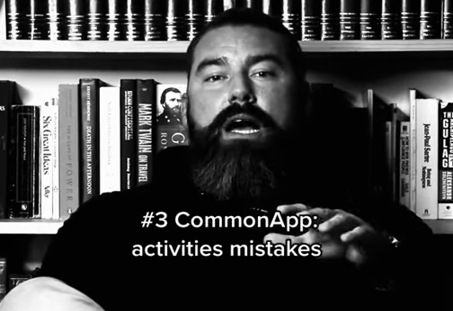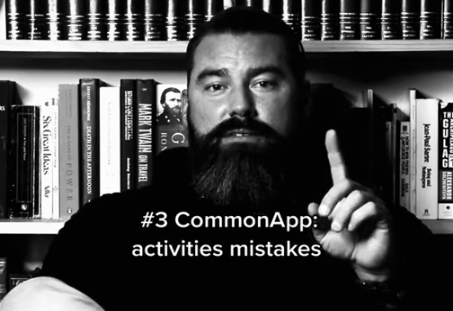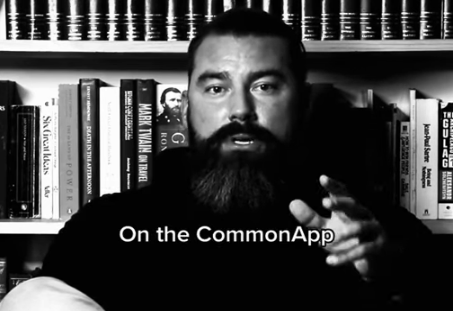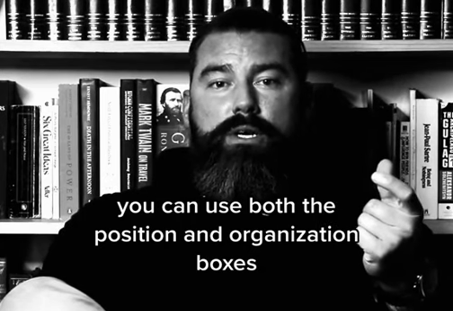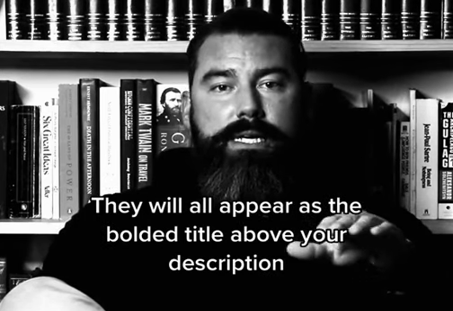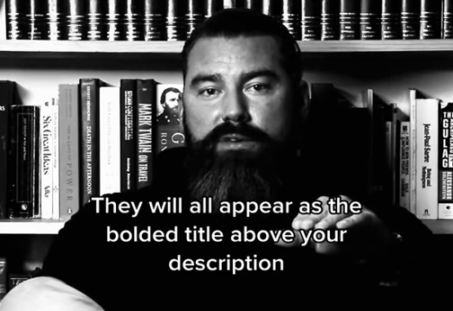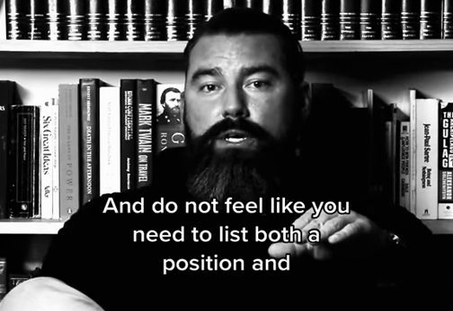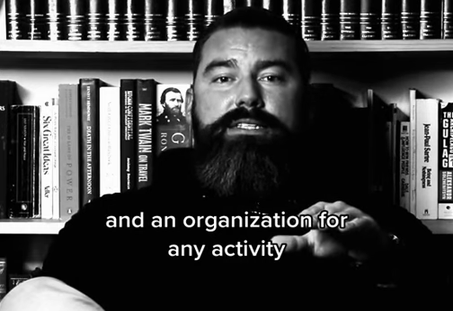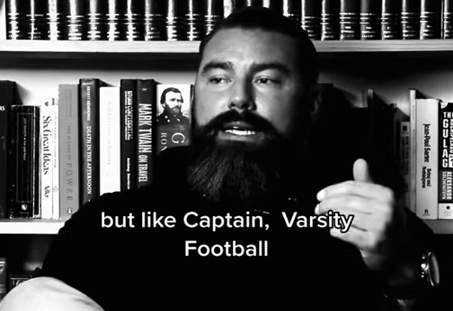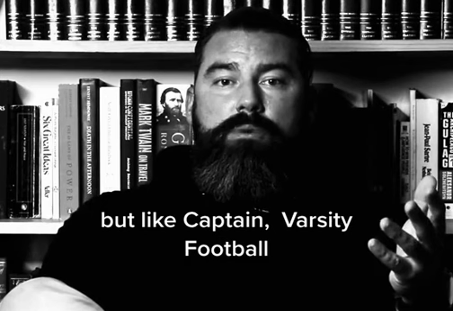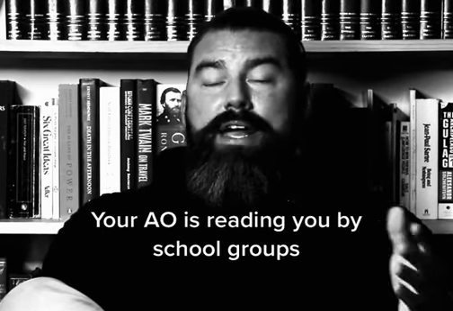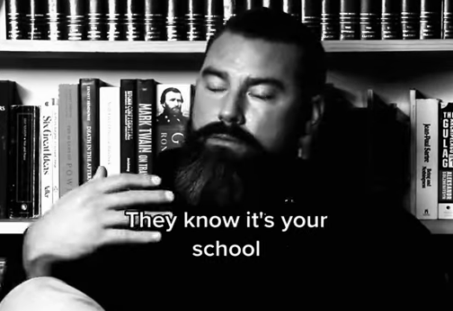Okay, number 3, Common App activities mistakes. First, keep your titles as short as possible. On the Common App, you can use both the position and organization boxes. They will all appear as the bolded title above your description. And do not feel like you need to list both the position and organization for any activity. Typically you will, but like captain varsity football, you don't need to put the name of your school as the organization. Your AO is reading you by school groups. They know it's your school.